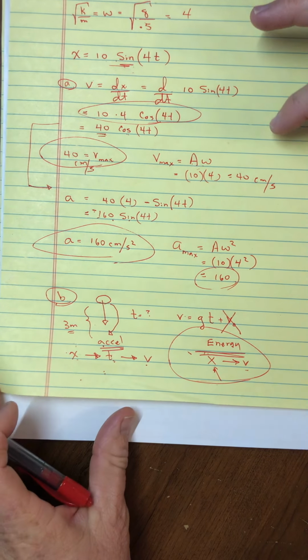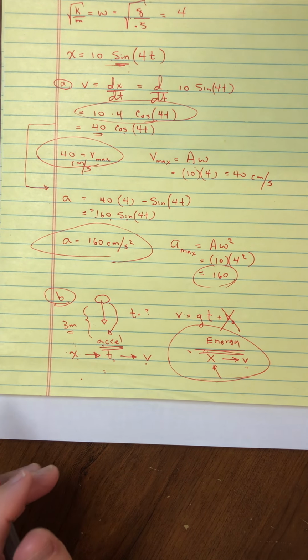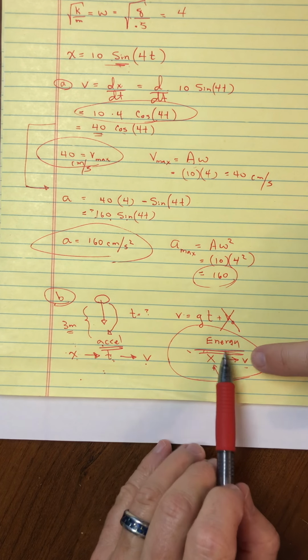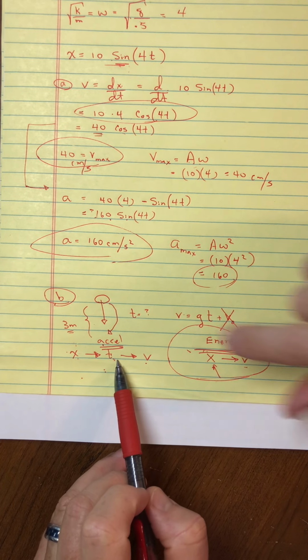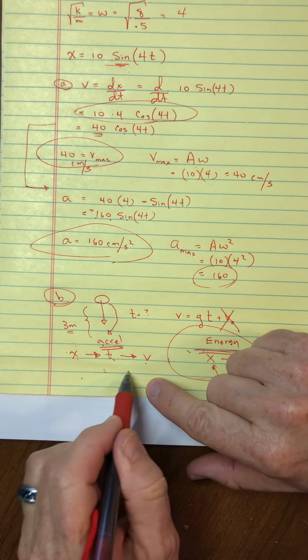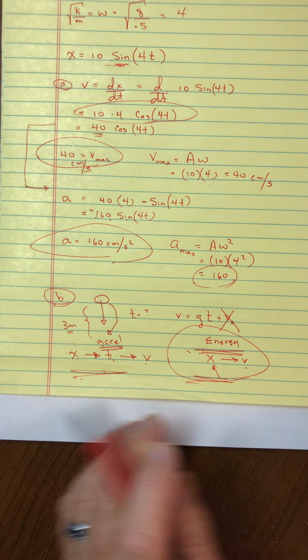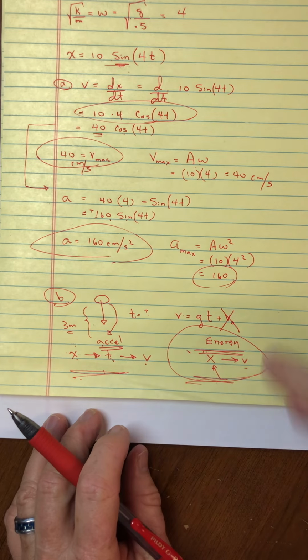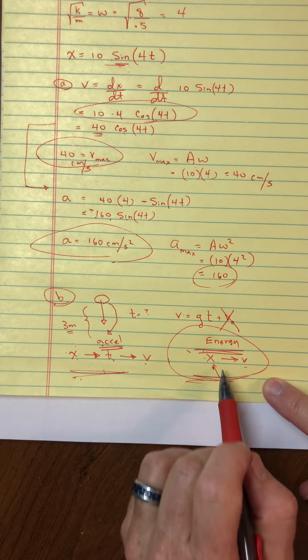I think it shortchanges you of the more advanced energy approach. You're going back to chapters 4 and 5, and that's a little more elementary than chapters 7 and 8. So this is a one-step process and a little more advanced. So I'm going to do the energy approach and encourage you to do the energy approach here.